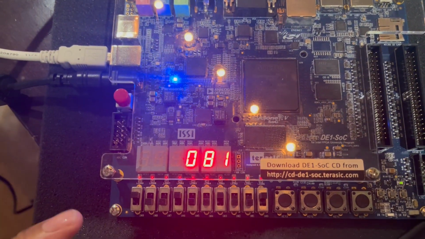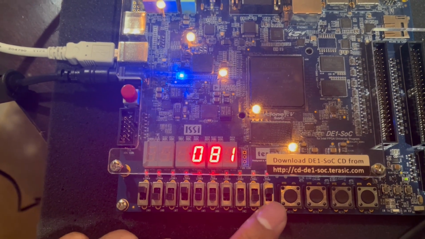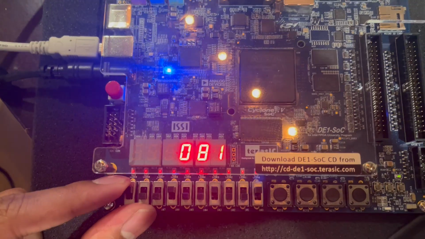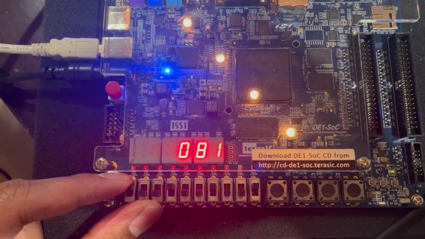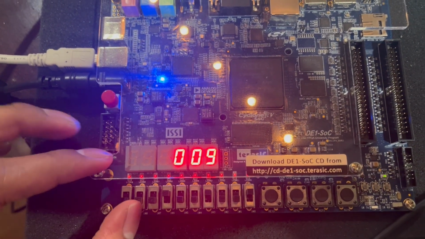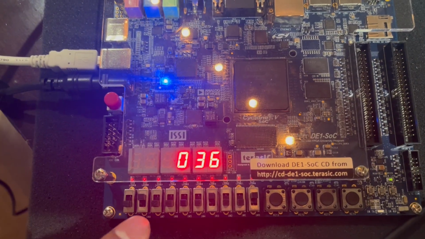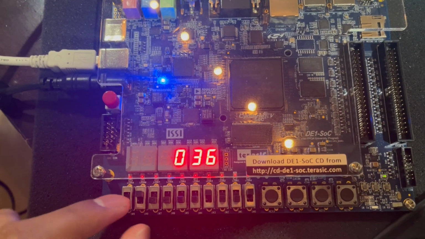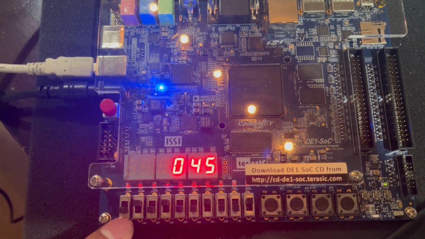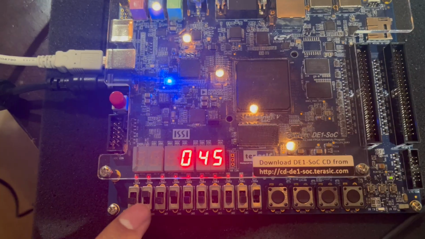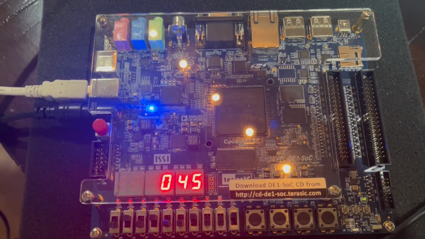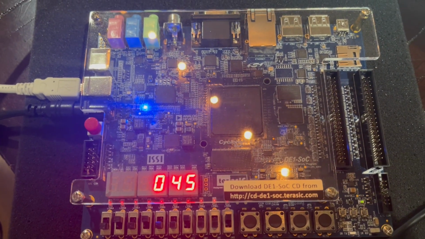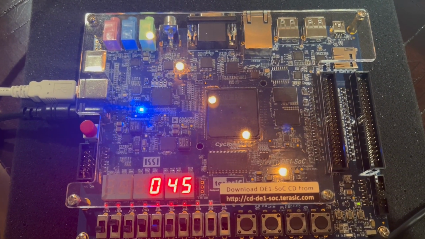Similarly, if I want to get 81 as the output, I need to make sure it's 1001 times 1001, and I'll be getting 81. Similarly, if I want to get 36 as an output, 0100 times 1001, that is 4 times 9, is 36. Now let's do 5 times 9: 0101 times 1001 gives 45. So by this we can conclude that we have programmed the FPGA board correctly and we can see the output on the 7 segment display.